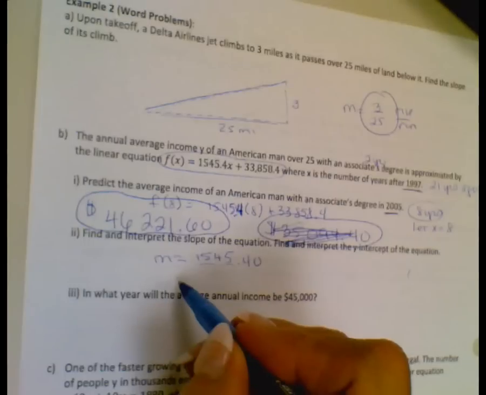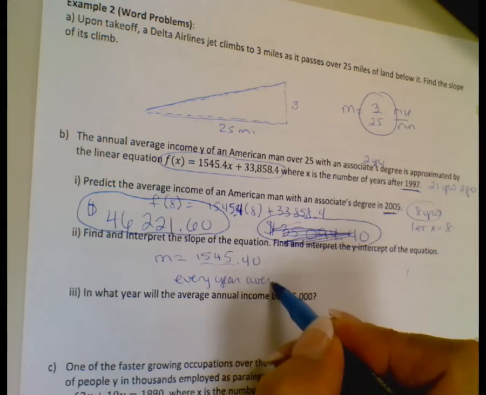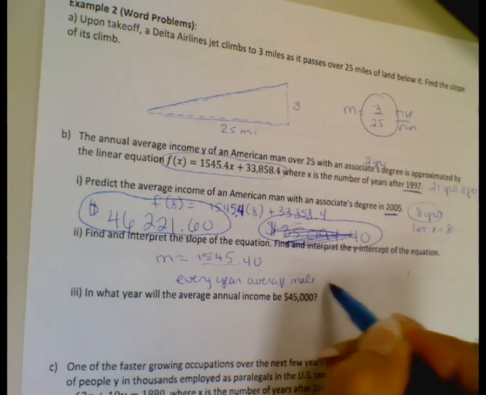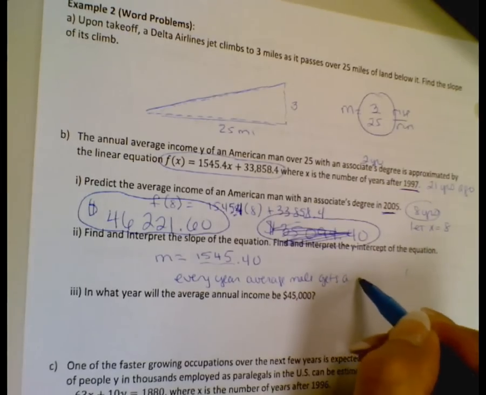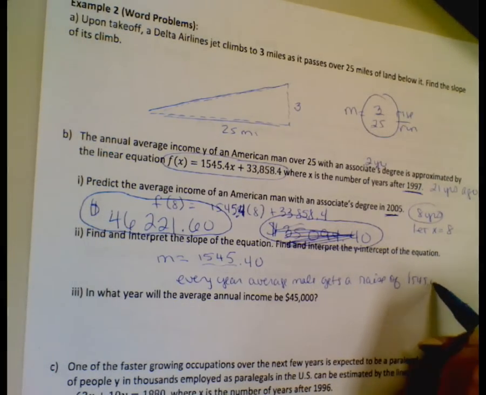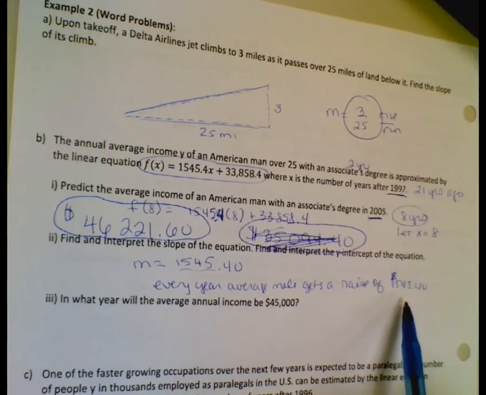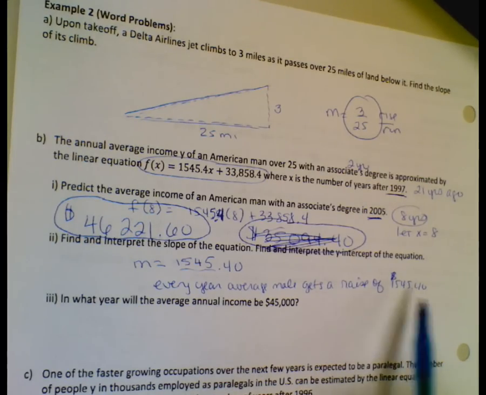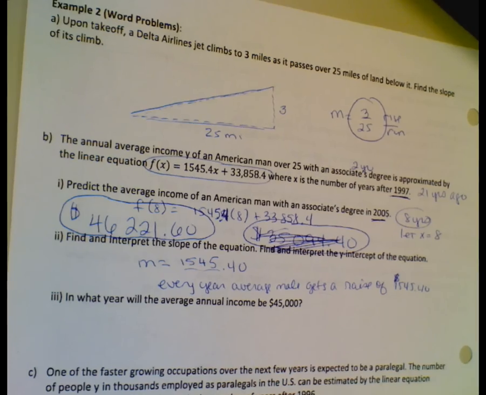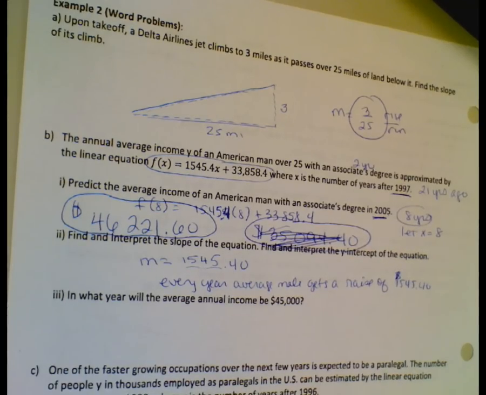That means every year the average male gets a raise of $1,545.40 every year. So whatever you made the year before, you can tack on another $1,545 the next year. Every year he goes up a little over $1,500. So slopes either rise or they go down. They either go up, up, up, up, or they go down, down, down, down by the same number. That's what slope means.